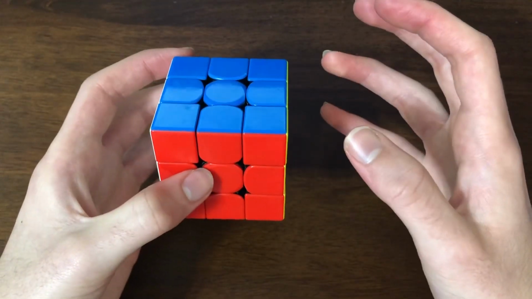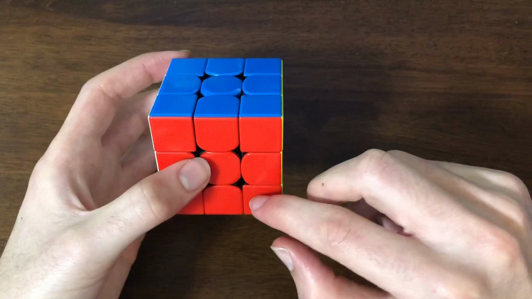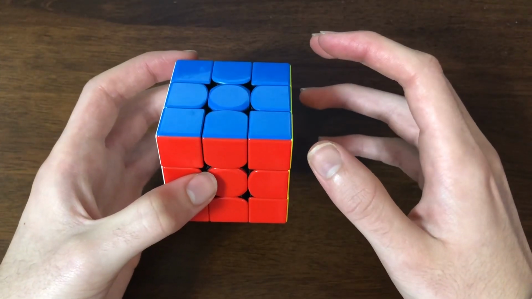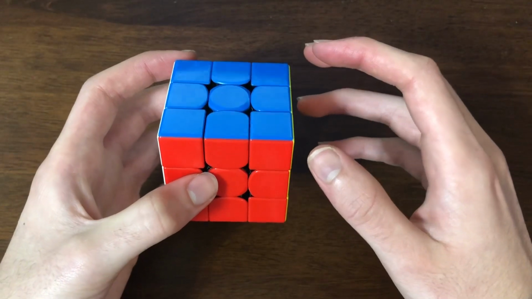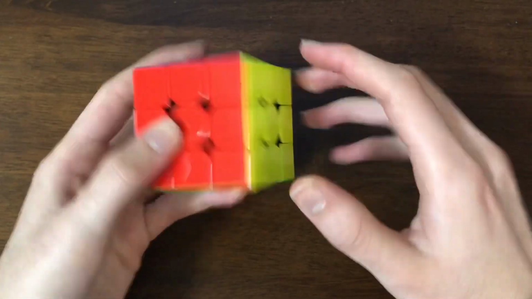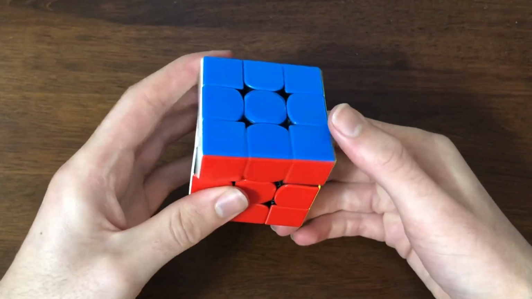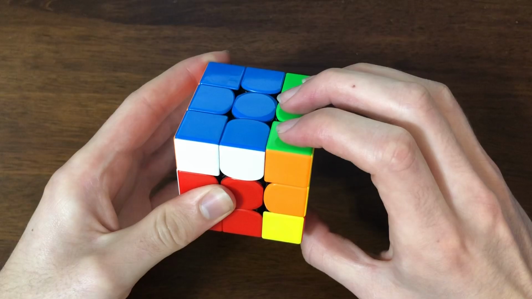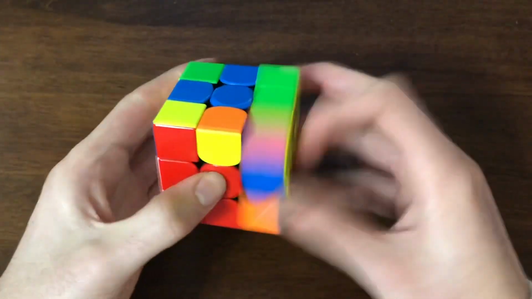And a lot of people already know about this way to solve FDR, which is good because it's much faster than the normal way. But what they don't realize is that you can do this with more than just FDR. So for example, for the DBR case, you could do a U prime R2 setup instead of the U prime R setup, and now you once again have a JB perm.